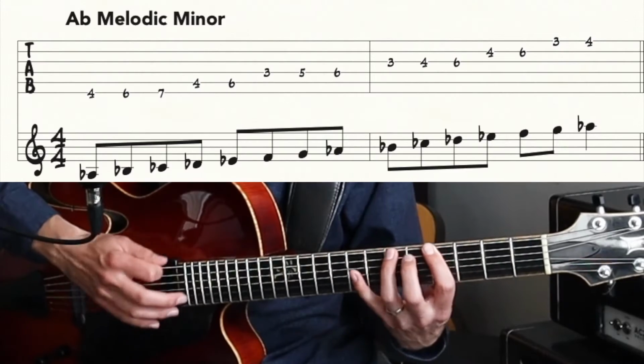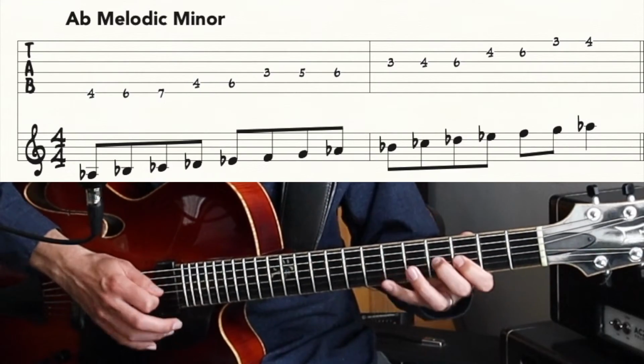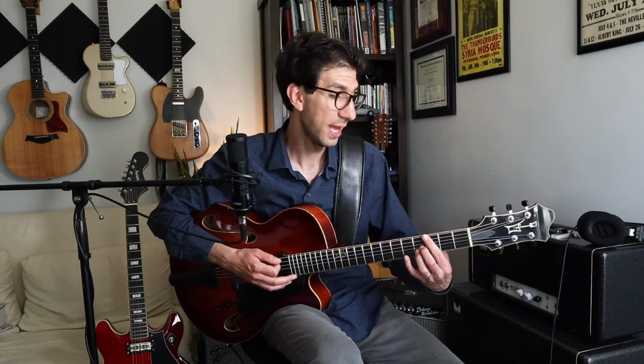The altered scale is the 7th mode of melodic minor, meaning we can play an A flat melodic minor, but if we start it on the 7th degree, start it on a G, we get the G altered scale. So a trick to finding your altered scale is just play the melodic minor scale that lives a half step up from the root of your altered chord. So if we're playing a G altered chord, play A flat melodic minor, but start it on the G.